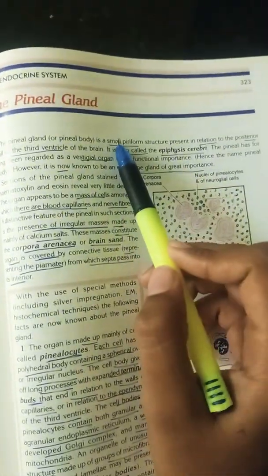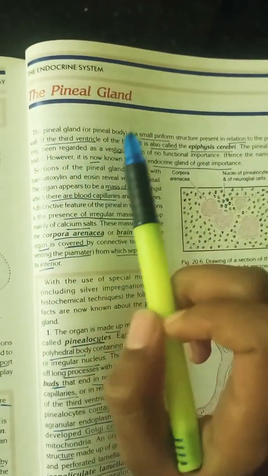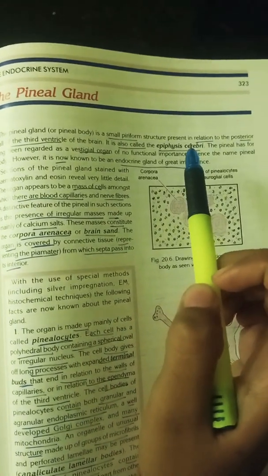It is a small pyriform organ which is mainly related to the posterior wall of the third ventricle of the brain, and it is also called the epiphysis cerebri.